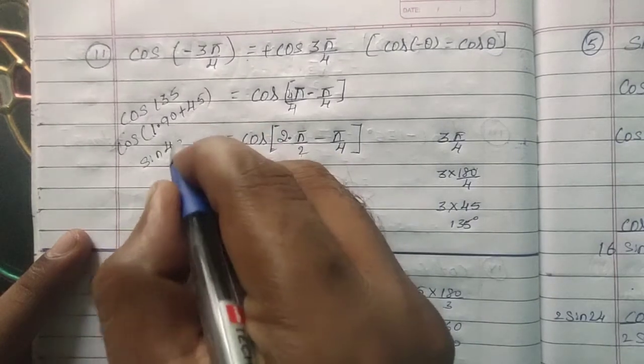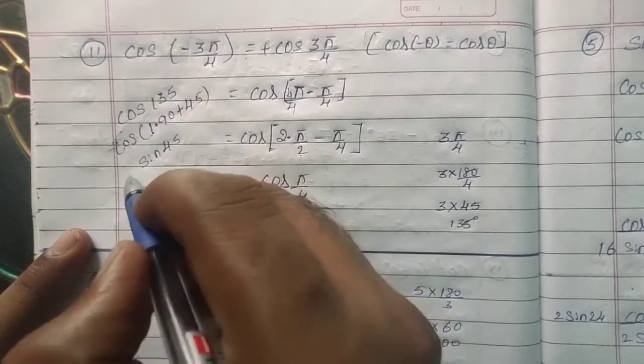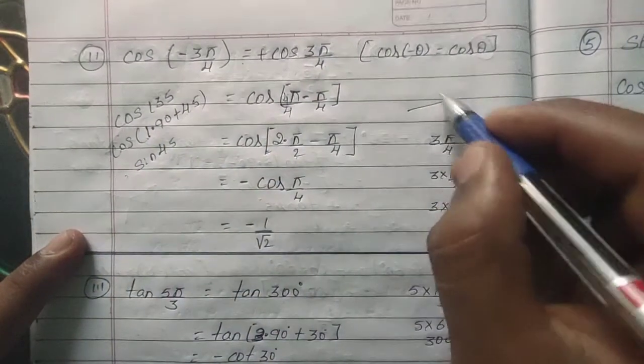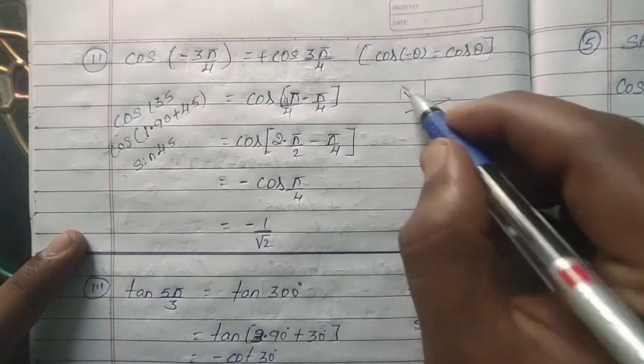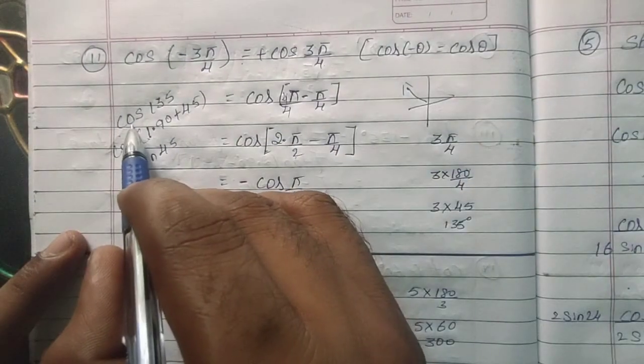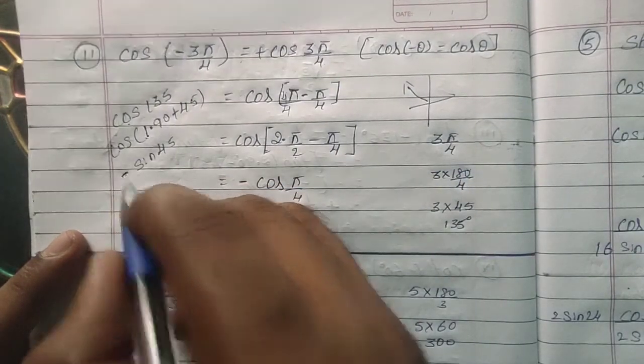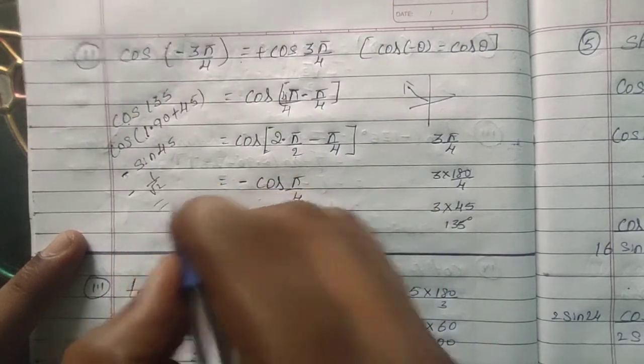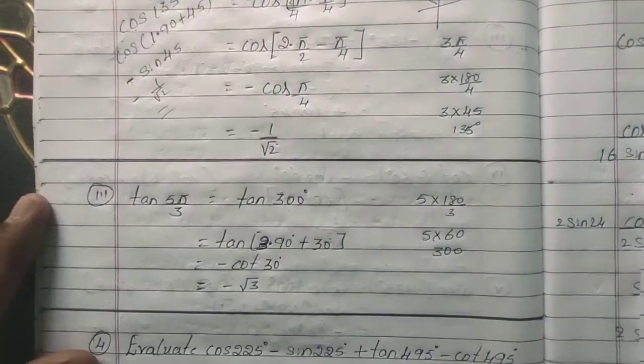Theta is 45. Now we should decide the sign for our result. Where does this 135 lie? It lies in the second quadrant. In the second quadrant cos is negative. Therefore negative, so minus sine 45. What is sine 45? 1 by root 2. So the same answer you will get.